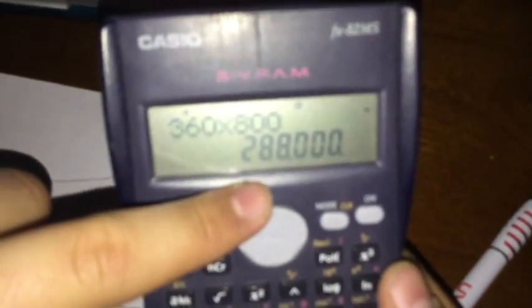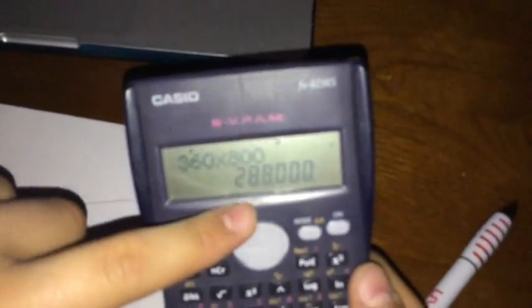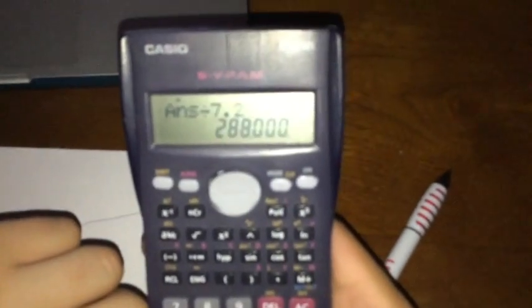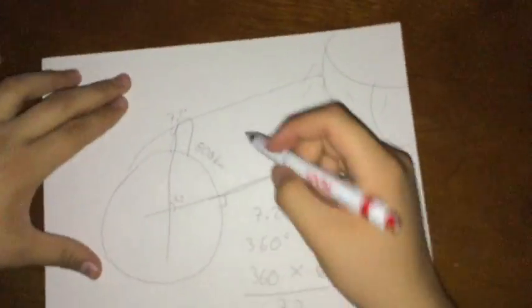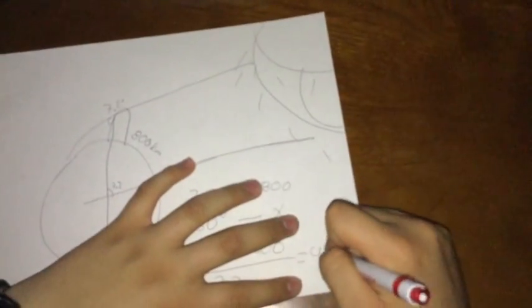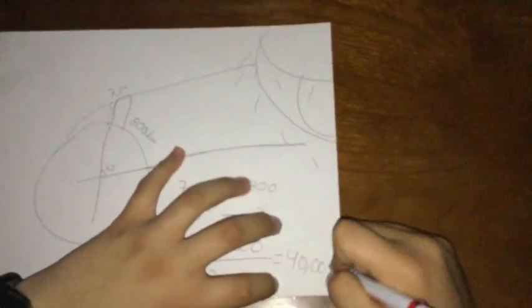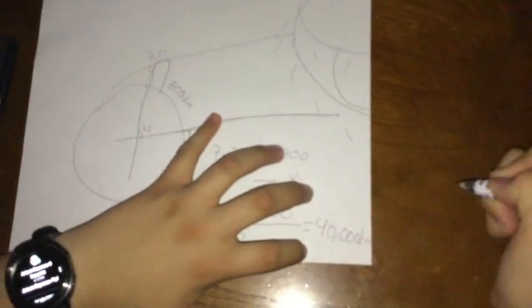It's equal to 360 times 800, it's equal to 288,000, divided by 7.2, it's equal to 40,000. Okay, so the circumference of the Earth is 40,000 kilometers.